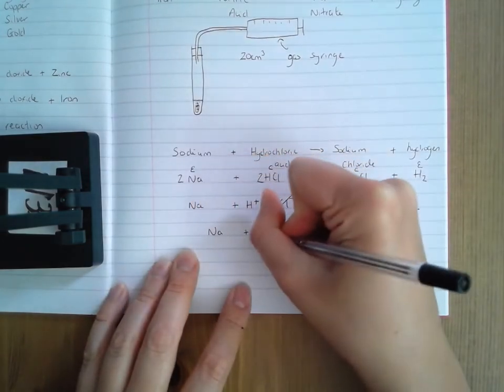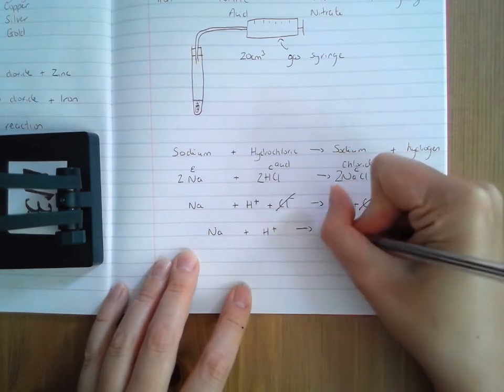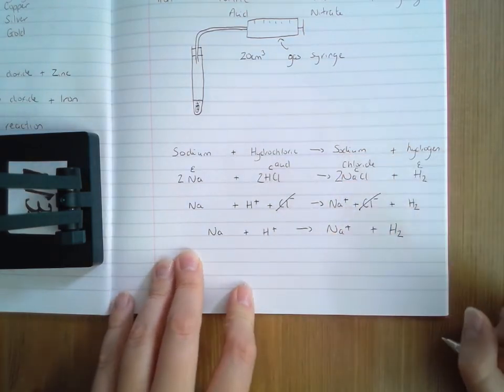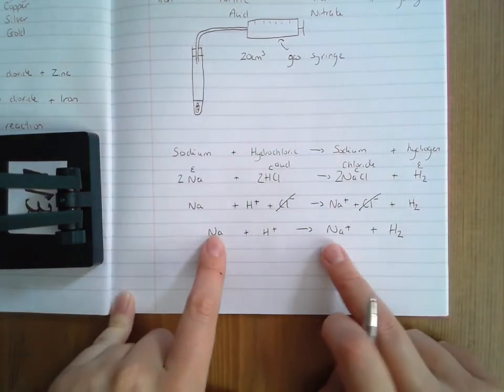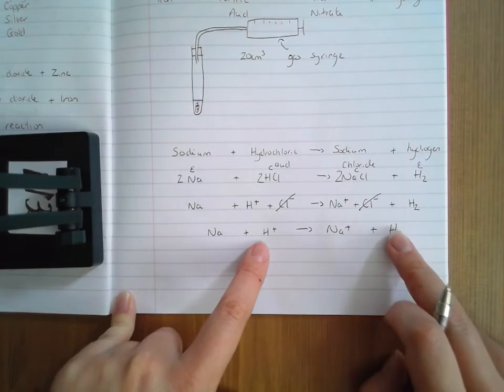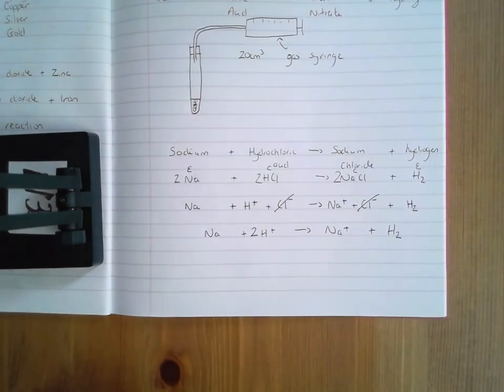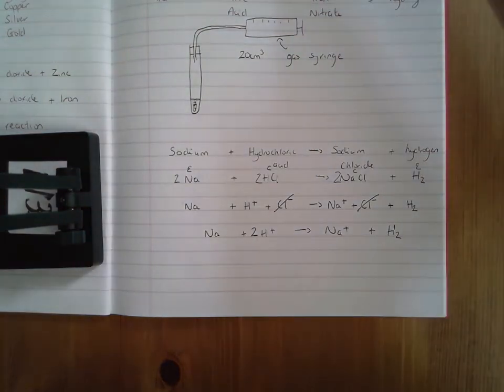Na and H+ goes to Na+ and H2. To balance that, I've got one sodium on each side, so it's already balanced. But I've got two hydrogens here, so I need a big 2 here, and I get Na + 2H+ goes to Na+ + H2.